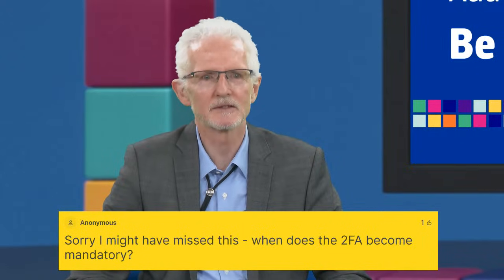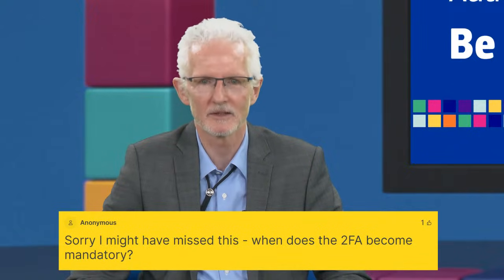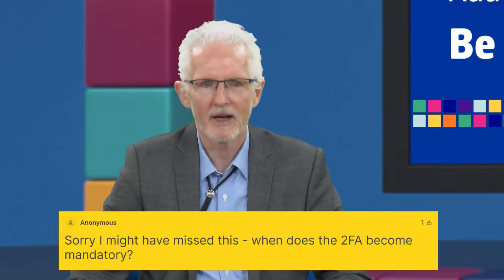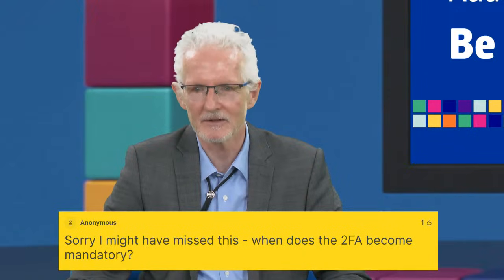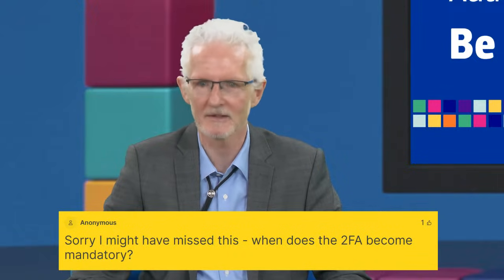Okay. Next question, important. Sorry, I might have missed this. When does the 2-factor authentication become mandatory? It will become mandatory in a pilot for a subset of the users next week, Wednesday, so in 1 week from now. And the plan is to make it mandatory for all users concerned in the first quarter of next year.